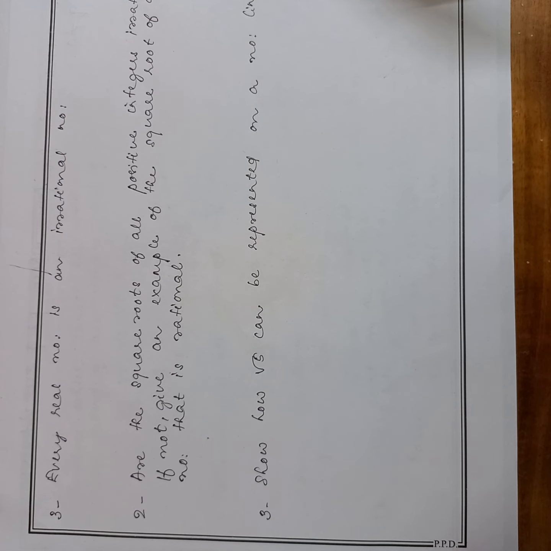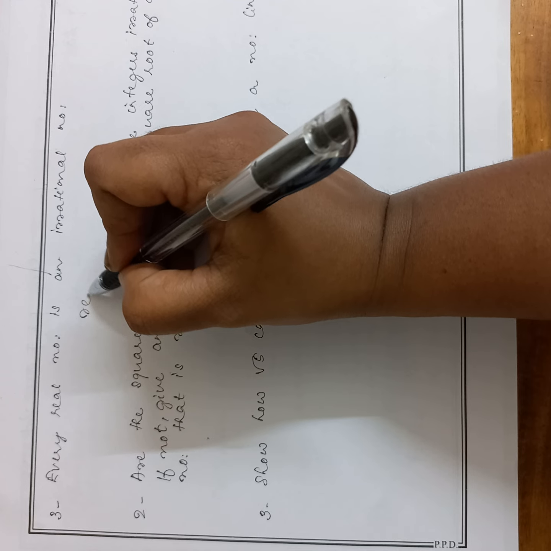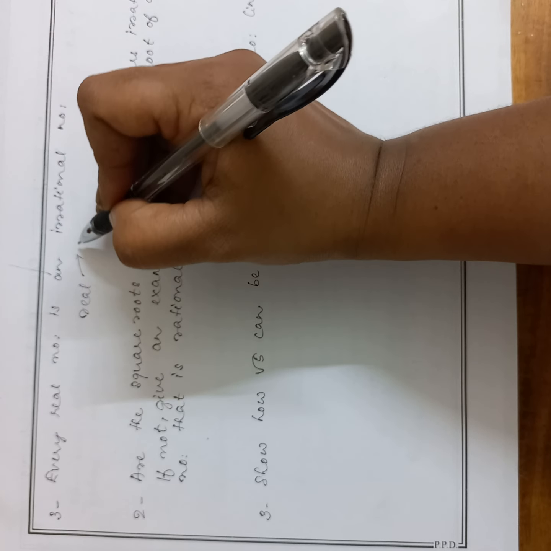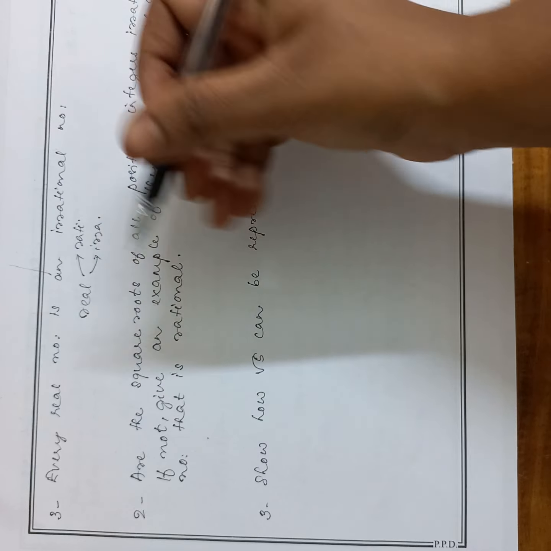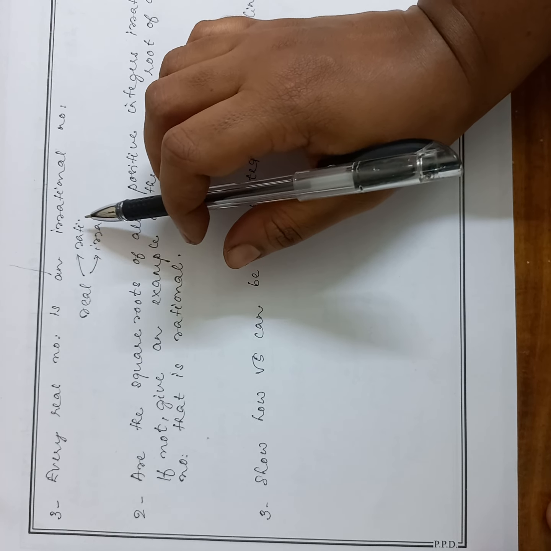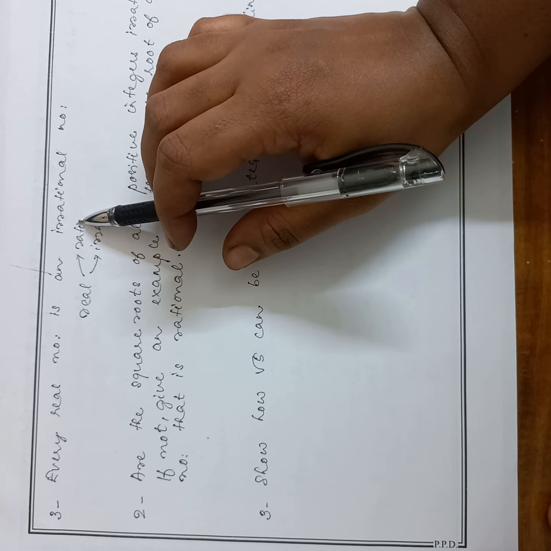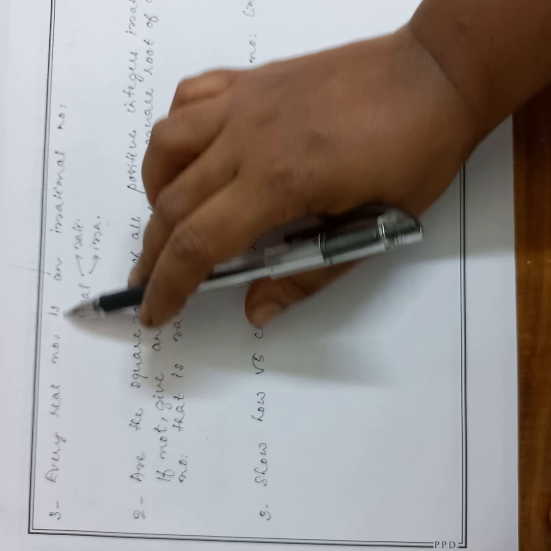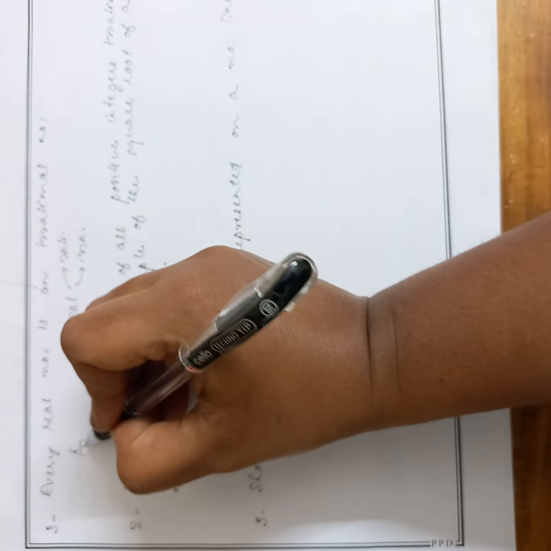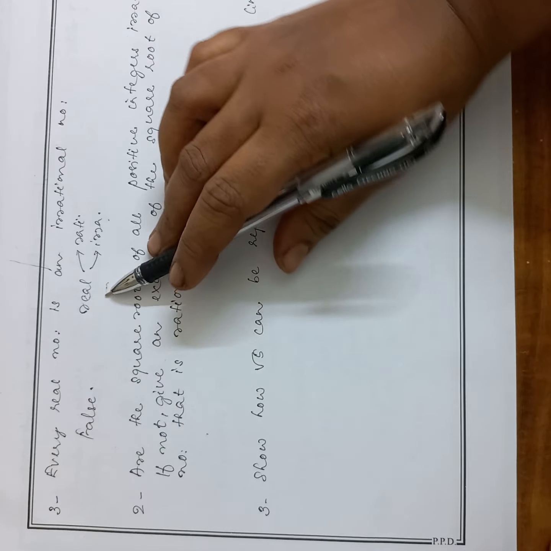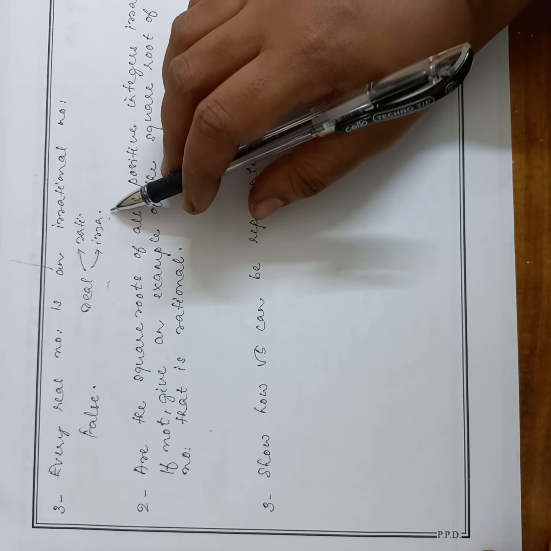Okay, the next question is, every real number is an irrational number. We know that real numbers consist of rational and irrational numbers. So we cannot say that all the real numbers are irrational numbers. They can be rational numbers also. So the statement that every real number is an irrational number is false, because real numbers can be either rational or irrational numbers.